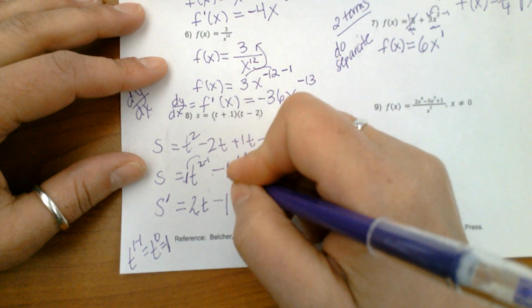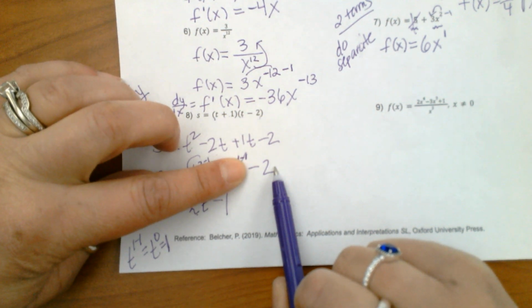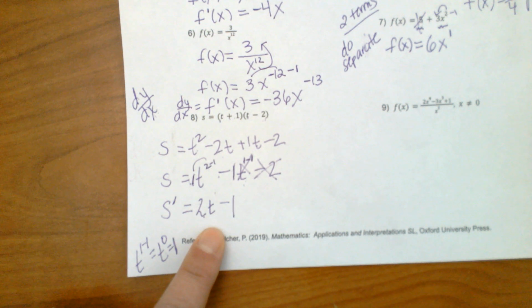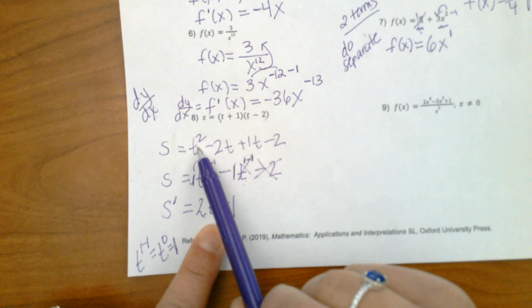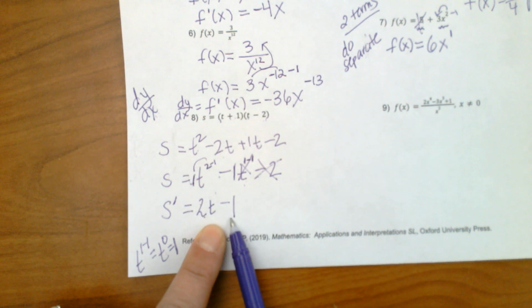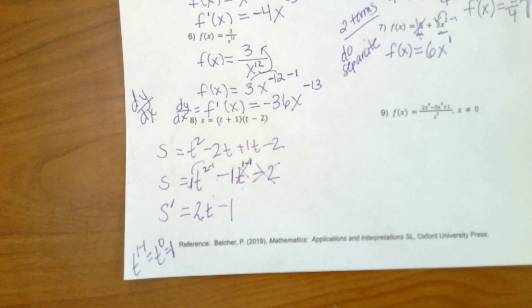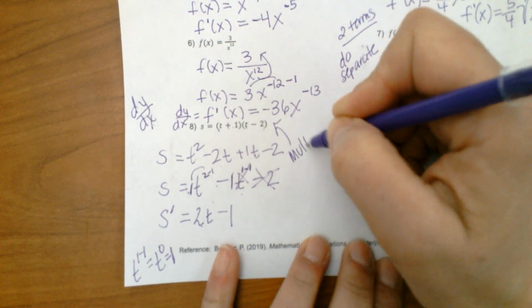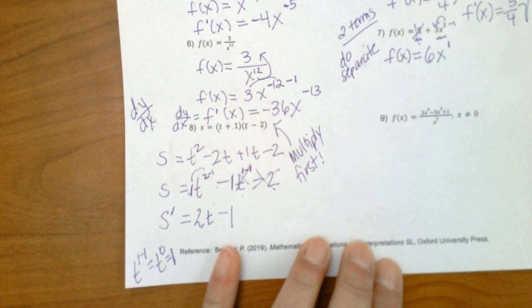It's out. Okay? What else is out? You got it. If we take the derivative of a constant, it's out as well. So that is your answer. That's the derivative. That's what you end up with. And it makes sense because we're going from a parabola to a line, from quadratic to linear. So there you have it. But you have to multiply out first, before you can take the derivative.